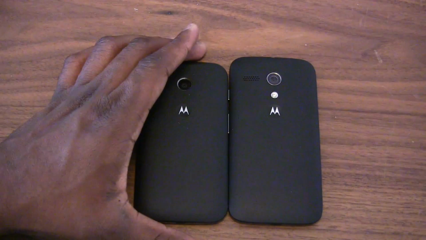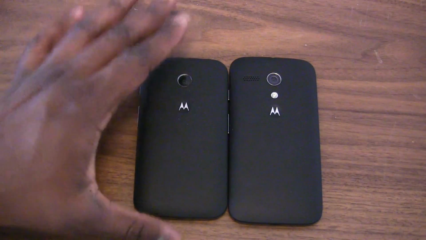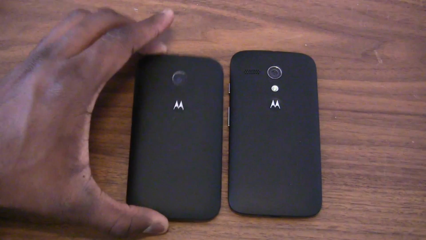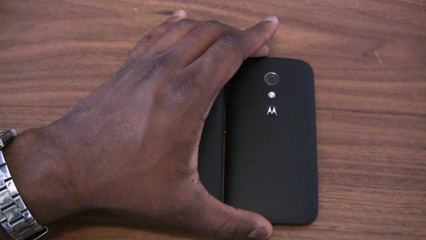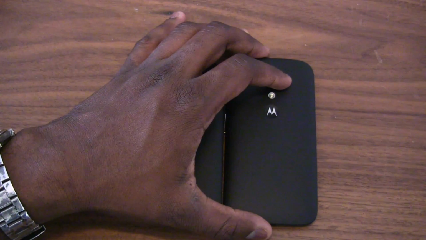So we kind of have both black devices here. It's kind of a bummer, but that's all we have. So the Moto E is on the left and the Moto G is on the right. The Moto E retails for $129. The Moto G starts at $179 and of course goes up to an LTE version at $219.